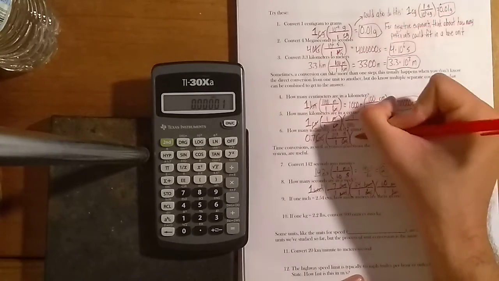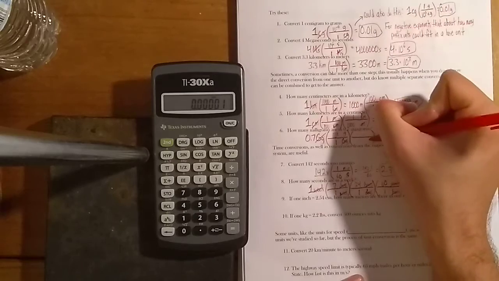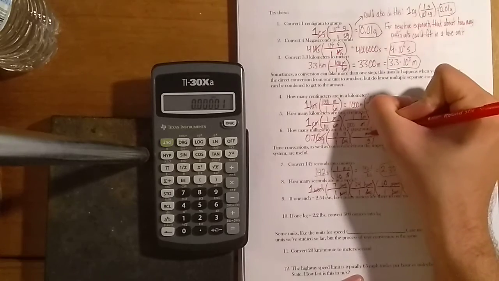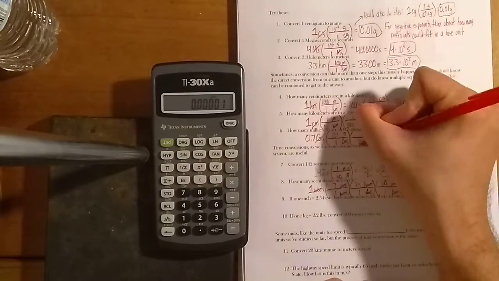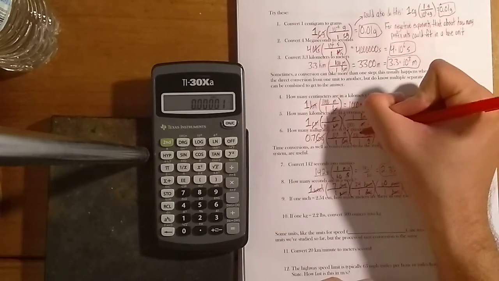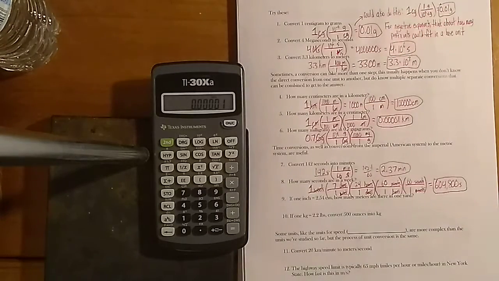Now I just need to convert to milligrams. Grams is up here, so grams is going to go down here. Milligrams goes up top. 1 gram is equal to 1,000 milligrams. Milligram is small, so that has to have the bigger number next to it.